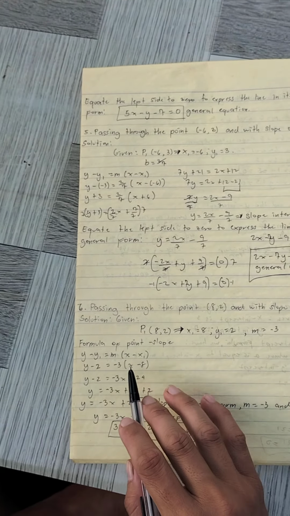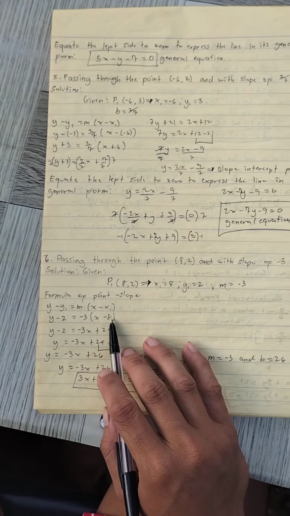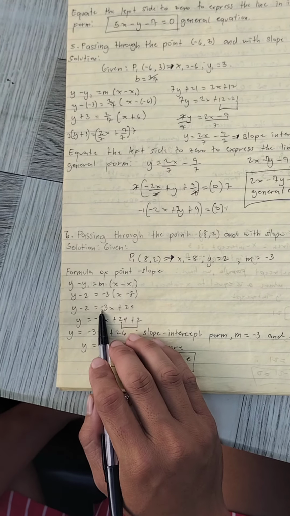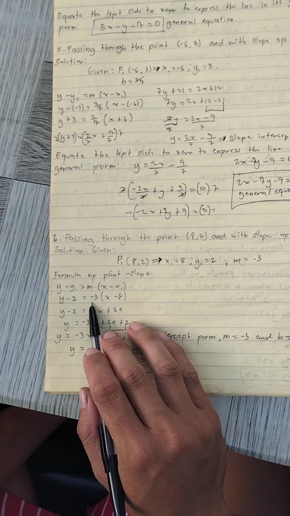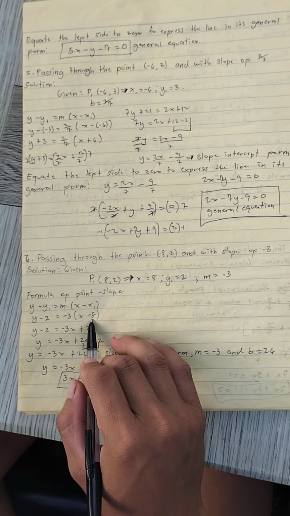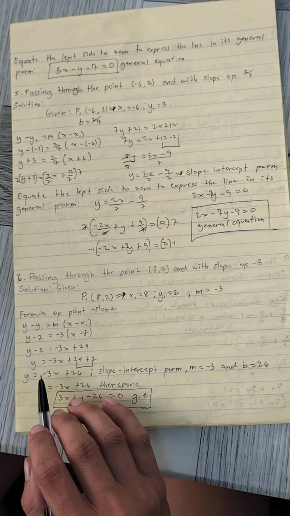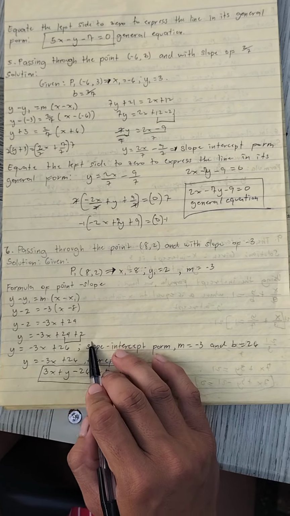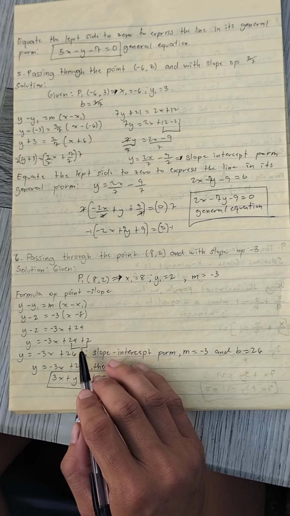So we transfer it, because this is our formula. Y minus 2 is equal to negative 3 times x equal to negative 3x and negative 3 times negative 8 is equal to positive 24. Therefore, y is equal to negative 3x plus 24 plus 2. So, 24 plus 2 is equal to 26.